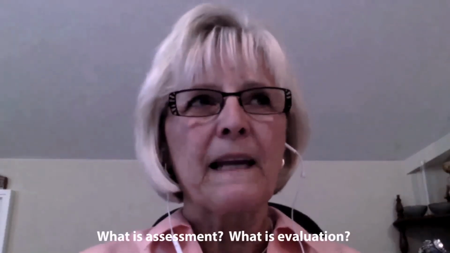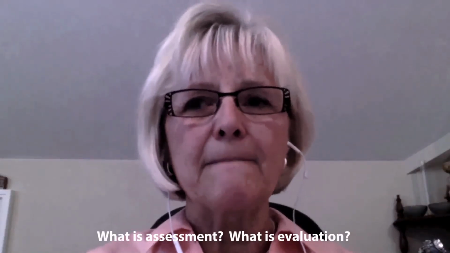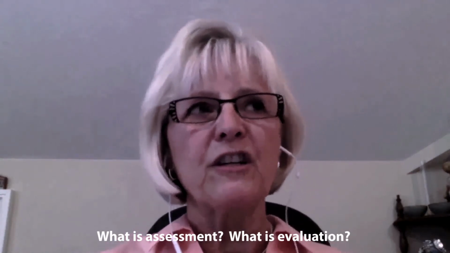Assessment is a term that professionals use in a wide variety of settings. If you read about assessment, you're going to see it appearing everywhere. In a book on evaluation, there can even be chapters that say this type of assessment.